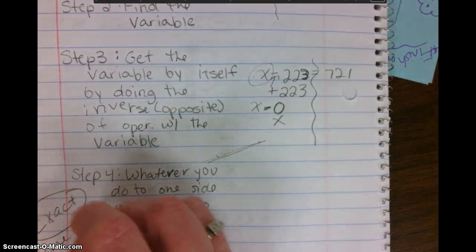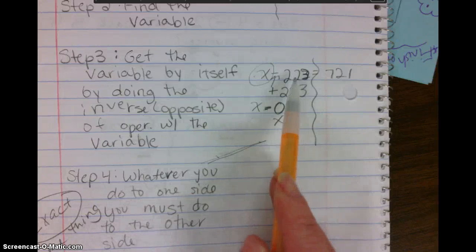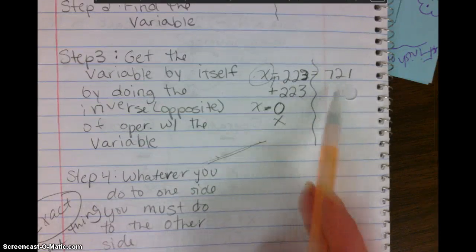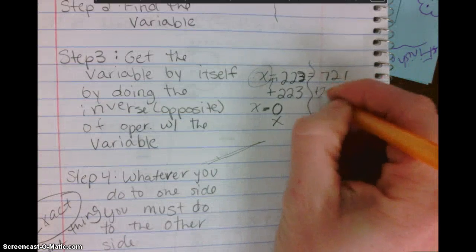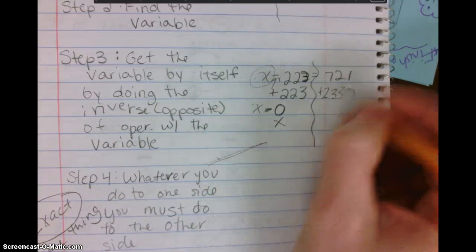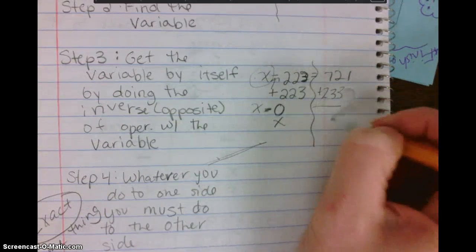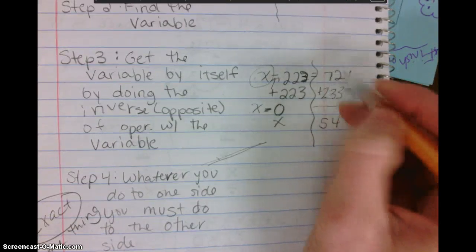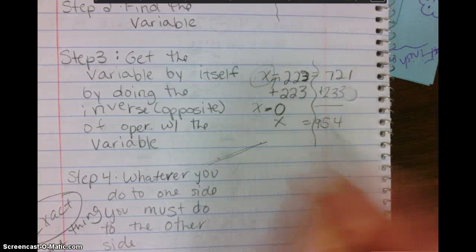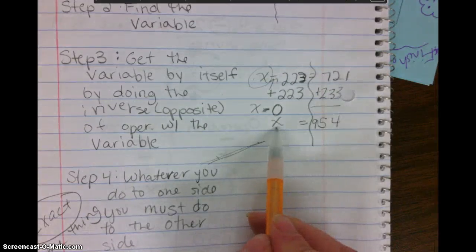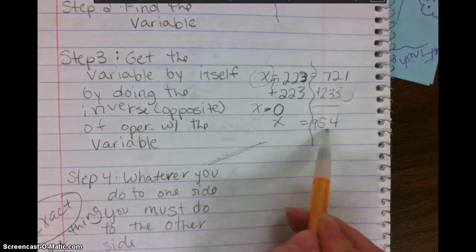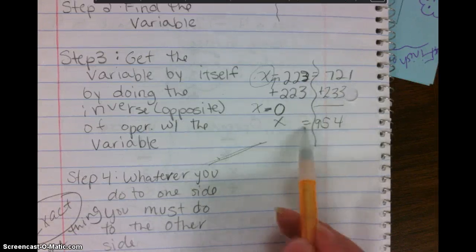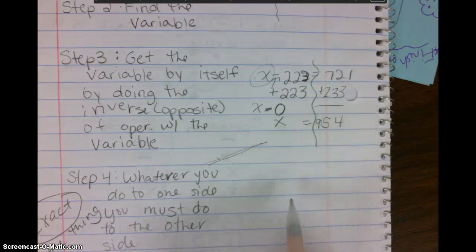So if I subtracted 223, then I need to subtract 223 over here. Since I added 223, I need to add 223 over here. So now on this side, I have 1 plus 3, which equals 4, 3 plus 2, which equals 5, and 7 plus 2, which equals 9. So now, since all I have on the left side of my balance is x, and all I have on the right side of my balance is 954, ipso facto, x must equal 954.